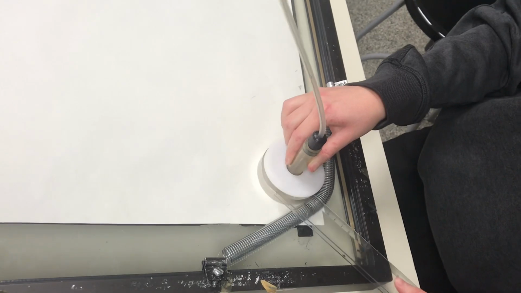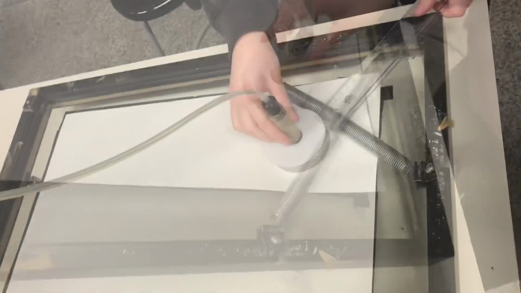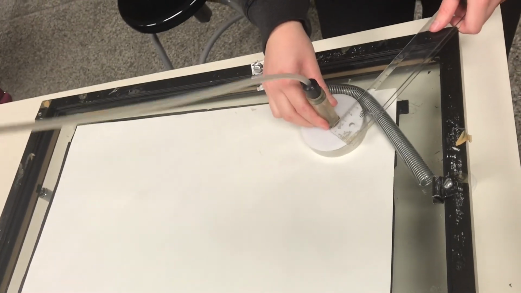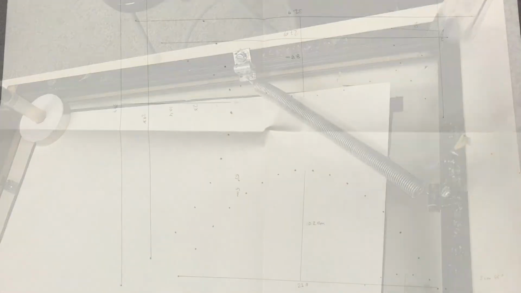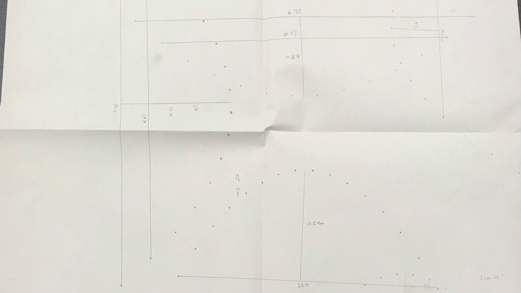Also, I will measure how much I will stretch the spring. Then I will throw the puck while measuring the stretch of the spring. In the end, there will be traces on the paper. I will measure the maximum height and the range values from these traces.